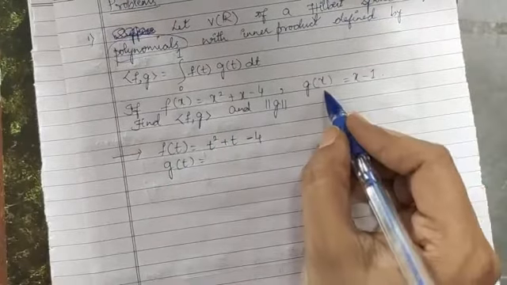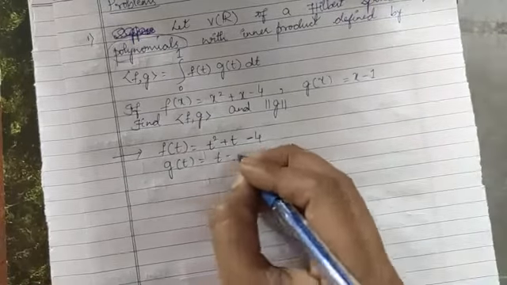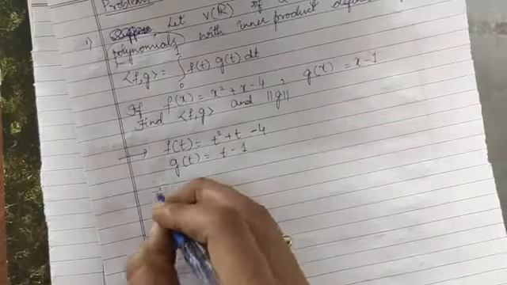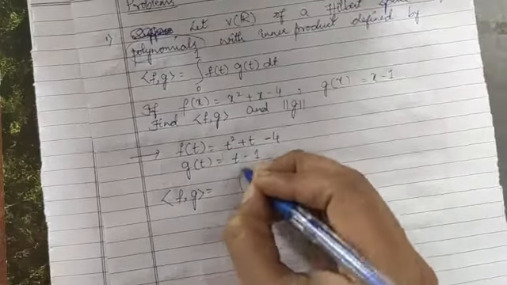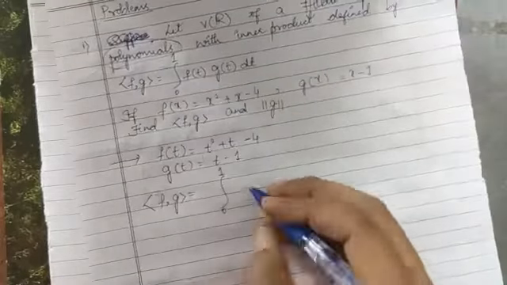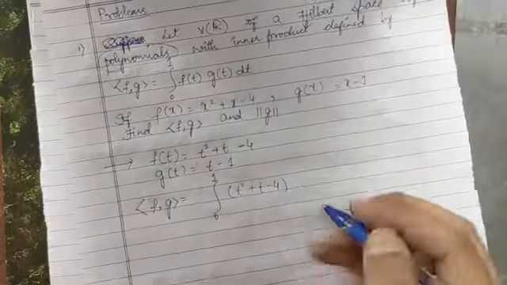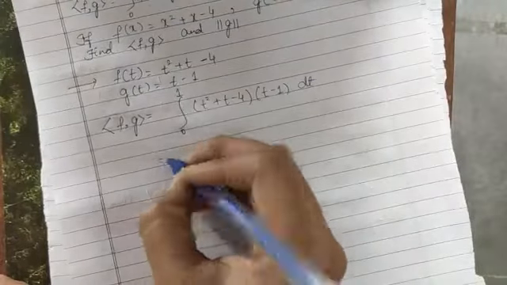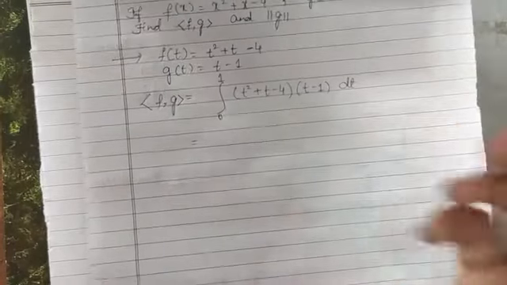It is just that in the place of x we are replacing x by t, that's it. This is t minus 1. So first I have to find out the inner product of f comma g. The inner product of f comma g is equal to the integral from 0 to 1 of f of t, which is t square plus t minus 4, and g of t is t minus 1, into dt. So multiply these terms and integrate with respect to t, then apply limits from 0 to 1.